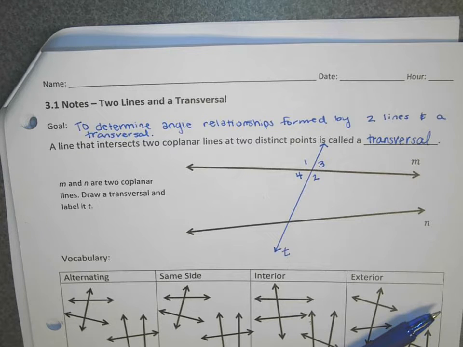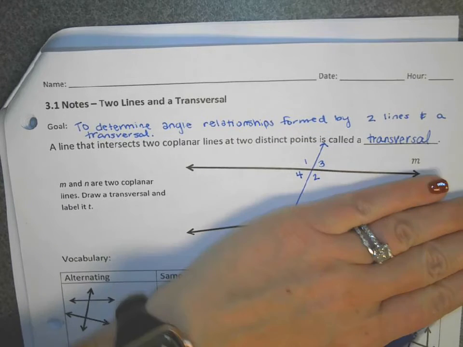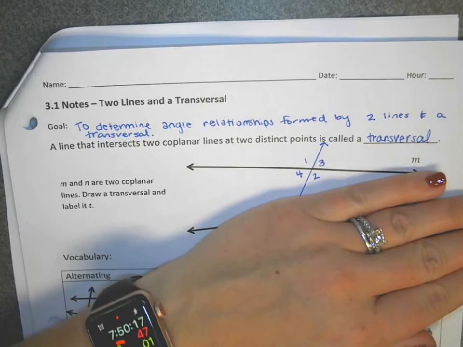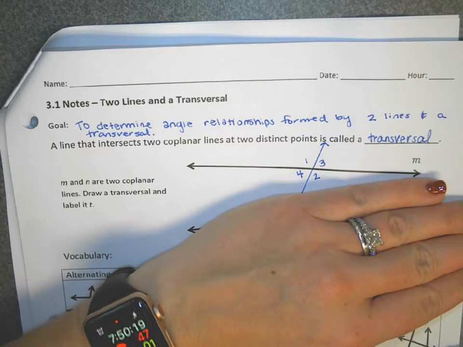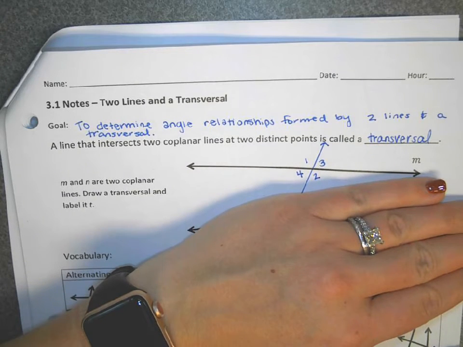What kind of relationship does angle 3 with angle 4 have? Vertical angles. What about 2 and 3? A linear pair. We already know that relationship. That has nothing to do with a transversal because that just has to do with two intersecting lines.